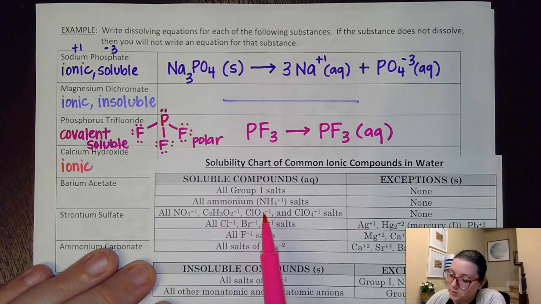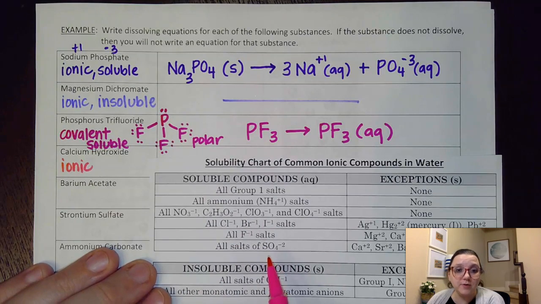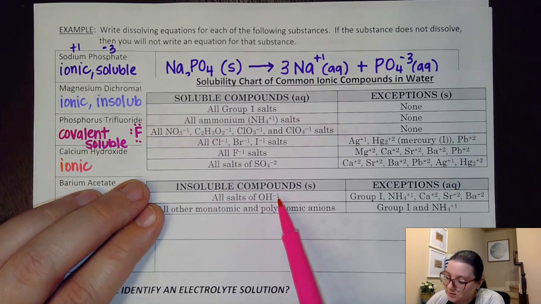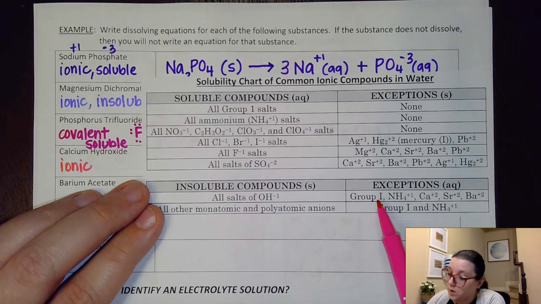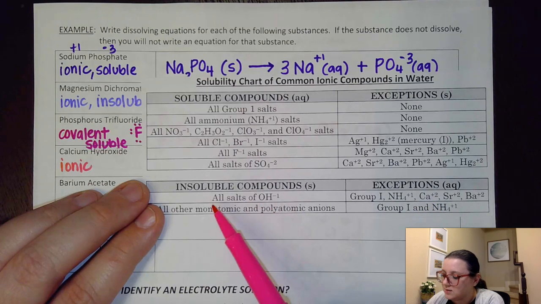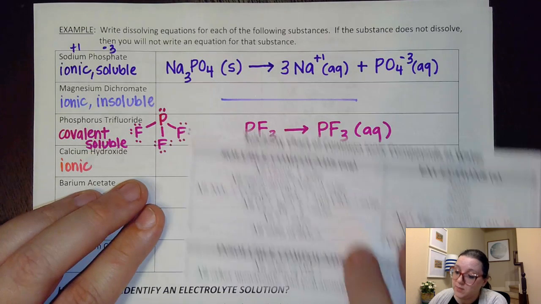I don't have a group 1, I don't have ammonium, I don't have nitrate, acetate, or perchlorate, I don't have chloride, bromide, or iodide, I don't have fluorine, I don't have sulfate. However, I do have a hydroxide. Now it says here that hydroxides tend to be insoluble unless it's a group 1, ammonium, calcium, strontium, or barium. And I'm like, I see my calcium there. So what that means is that even though most hydroxides are insoluble, calcium hydroxide is soluble. It would be AQ.